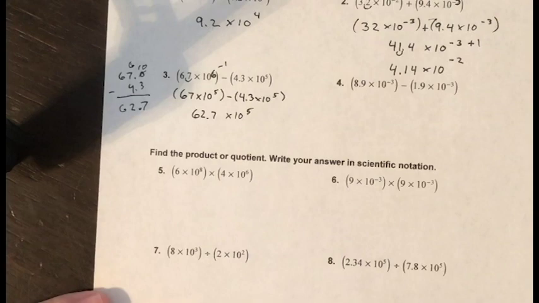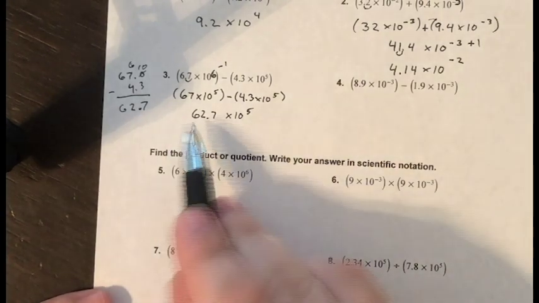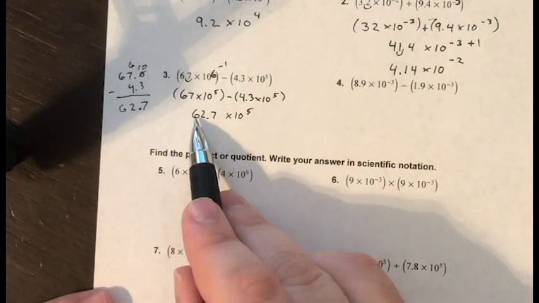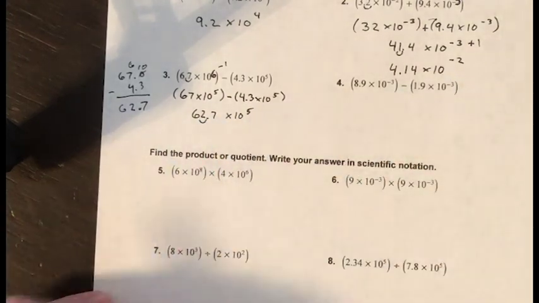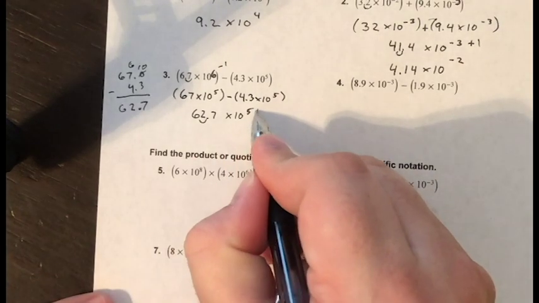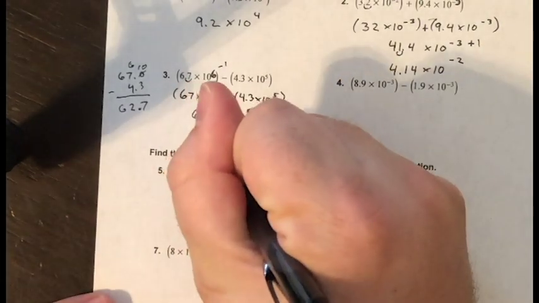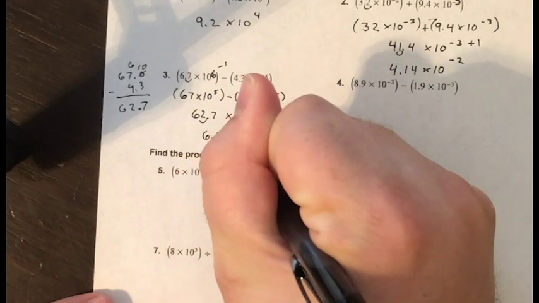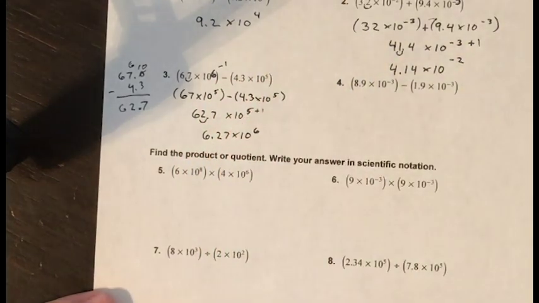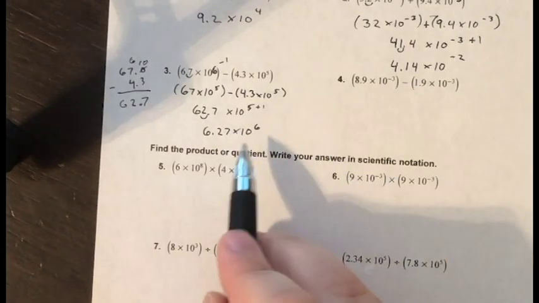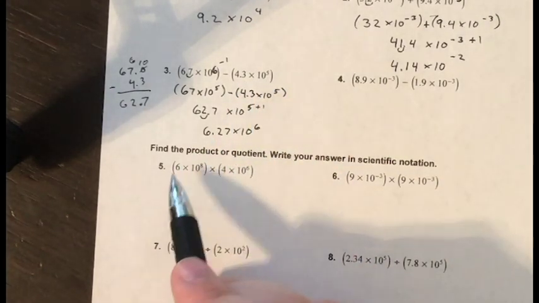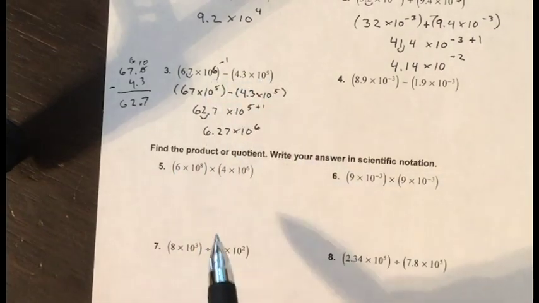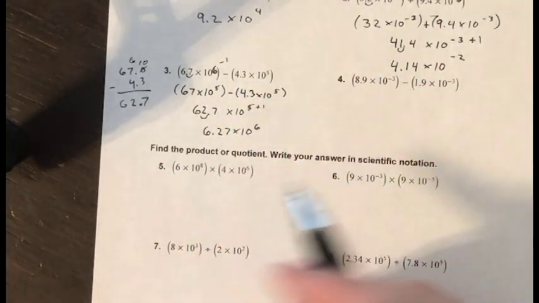But here's the problem. This is not in scientific notation, so we have to rewrite it. All right, so how do we do that? We're going to have to move our decimal to the left here. And because I moved it to the left, I need to add 1 here. So that becomes 6.27 times 10 to the 6th power. Now, you might be asking, well, how come I didn't change this to the 6th power? Well, I didn't. I just didn't want to. I could have put both of these at the 6th, and I wouldn't have had to simplify at the very end.